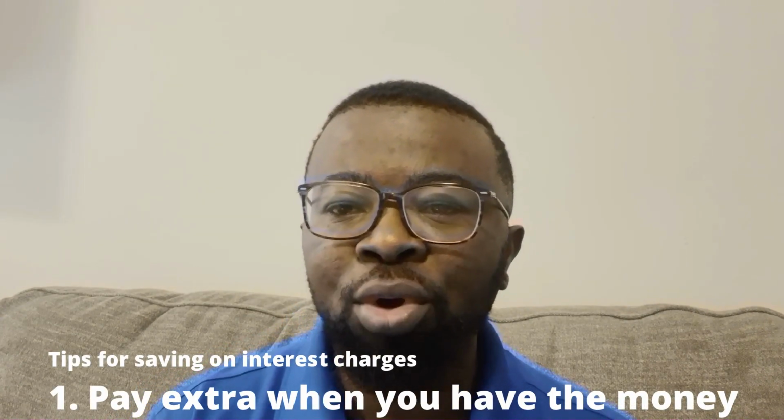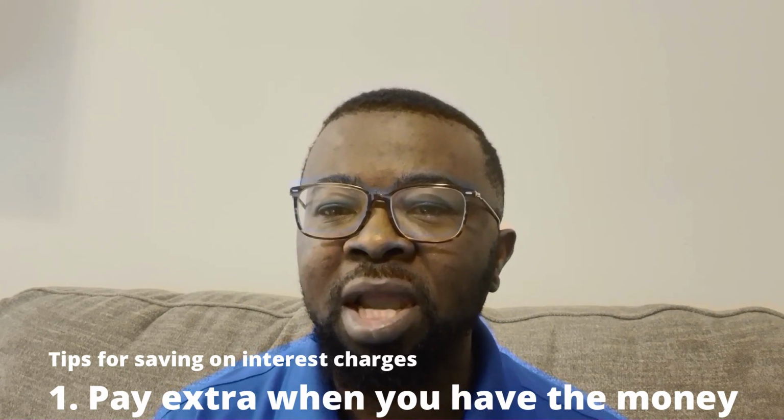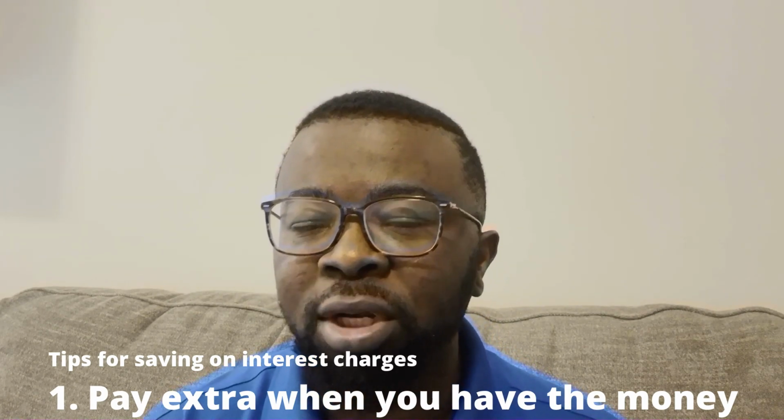So if you get a bonus at work or come into any sum of money one way or the other, you can put it towards your car payment as a lump sum, which will allow you to at least reduce the principal, and that will allow you in the long run to reduce the total amount of interest that you are paying on that particular car loan.